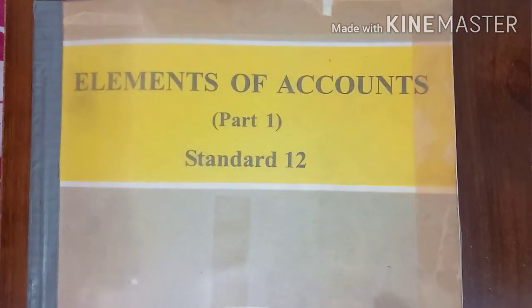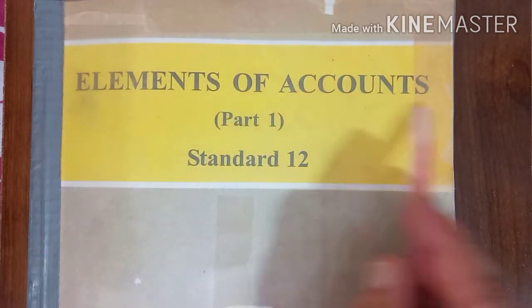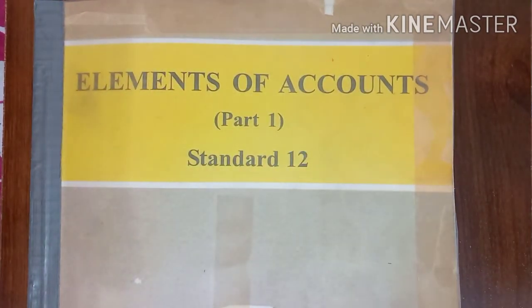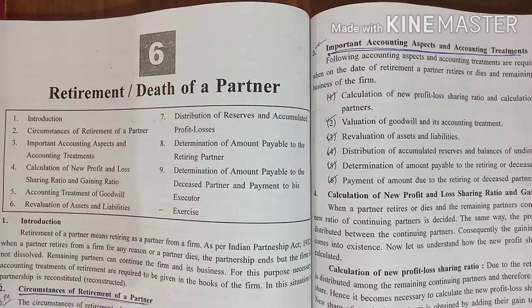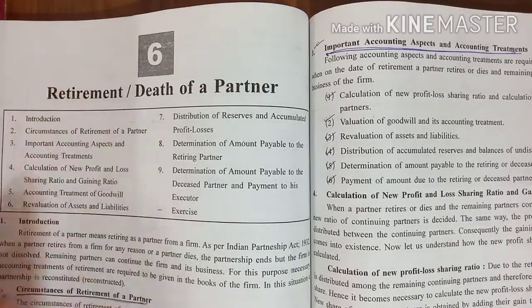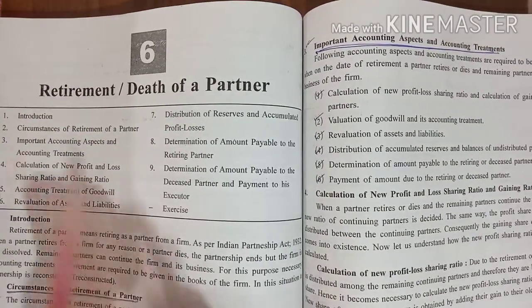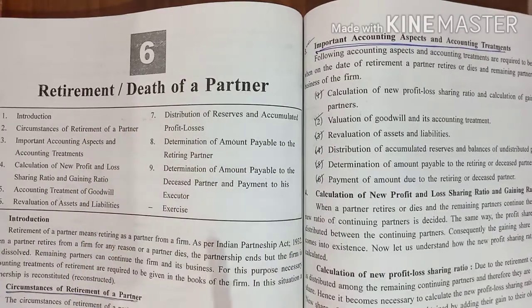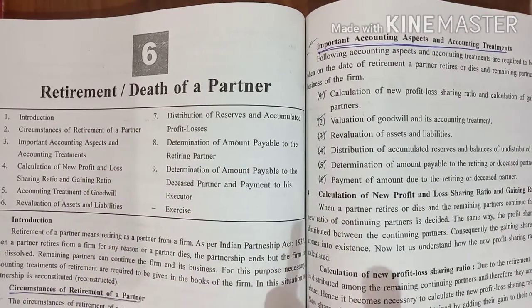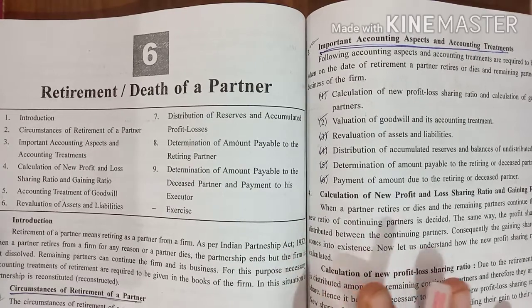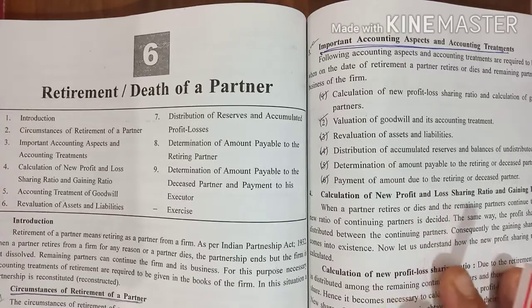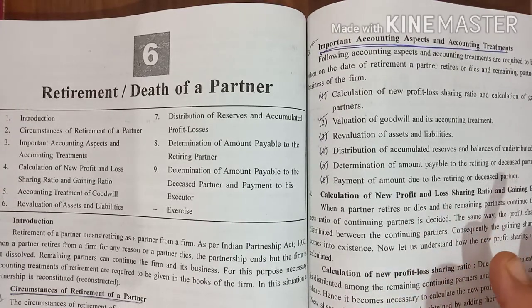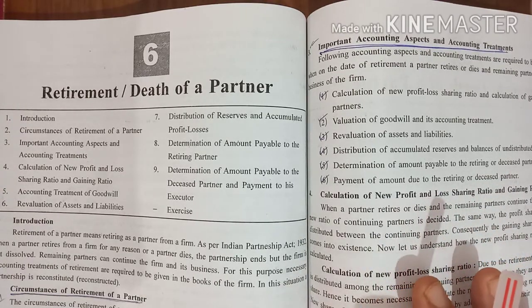Let us start our next video on the basis of Elements of Accounts Part 1 of Standard 12. In the previous video I told the theoretical part of Chapter 6, which is called the retirement or death of the partner, and also I explained some of the introductions about this chapter, what is going to be done in this chapter, what you are going to learn from this chapter, and the theoretical part also I explained.